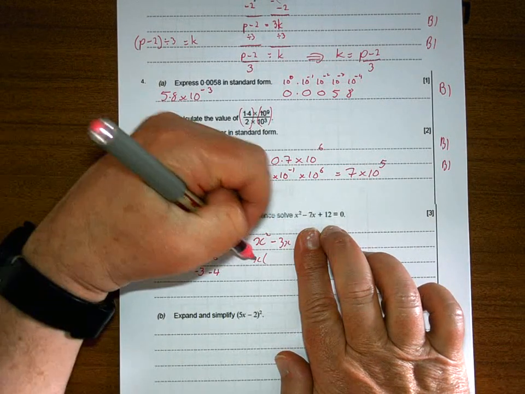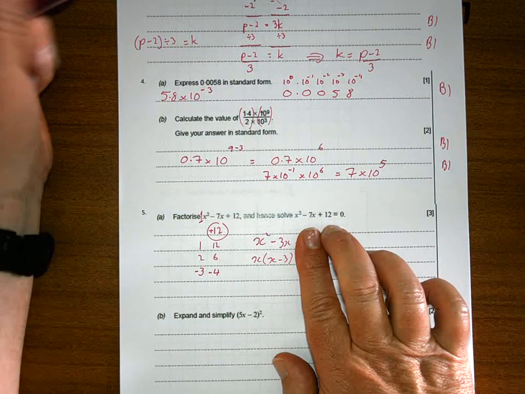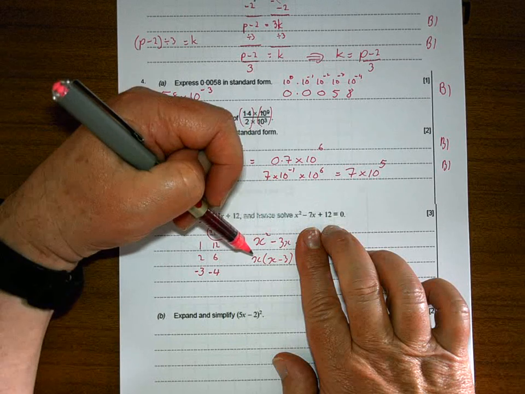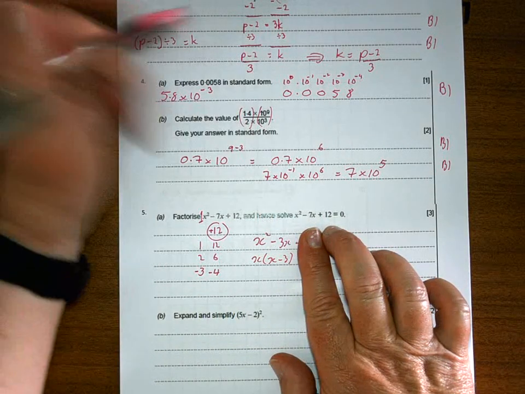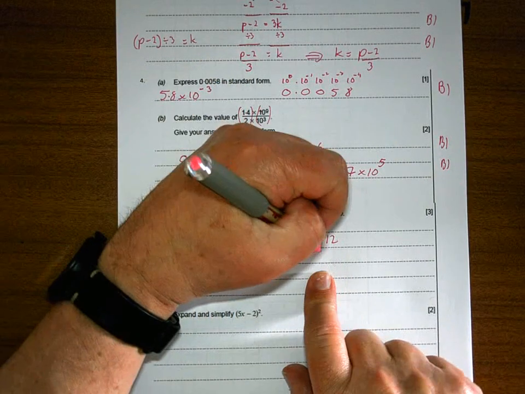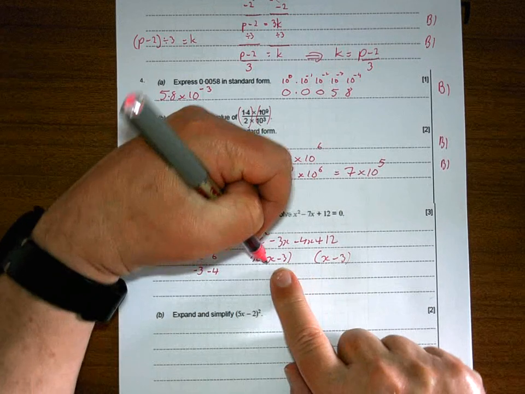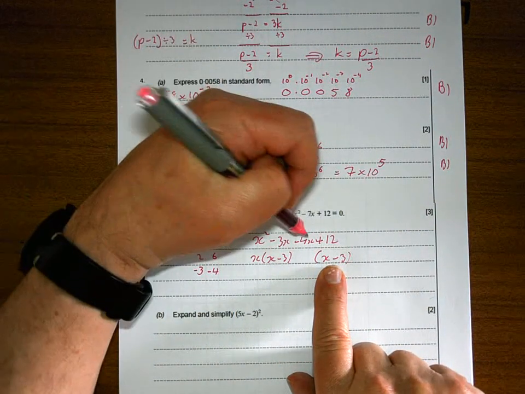If I take x out, it leaves me x minus 3, and you can check that by multiplying it back. X times x is x squared, x times minus 3 is minus 3x. You then look at the second pair, and out of that second pair you need to still end up with x minus 3 in brackets.